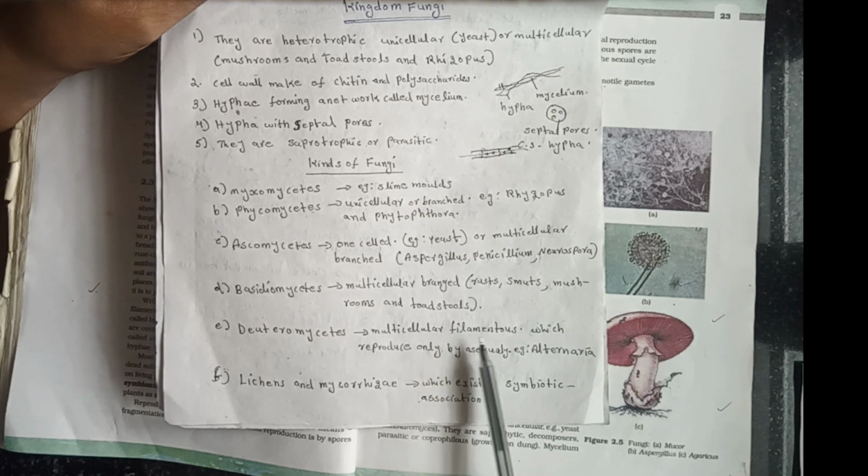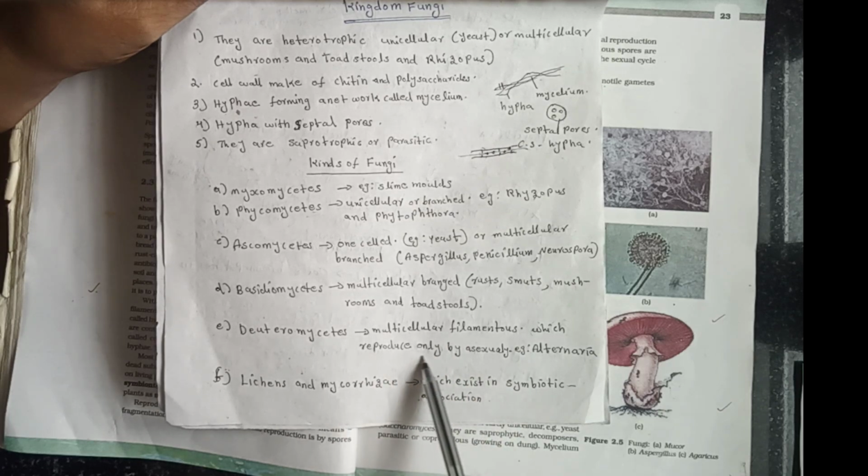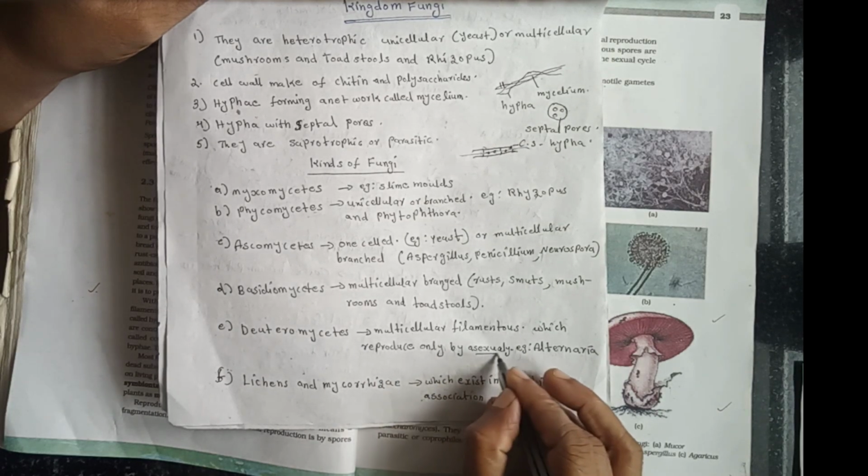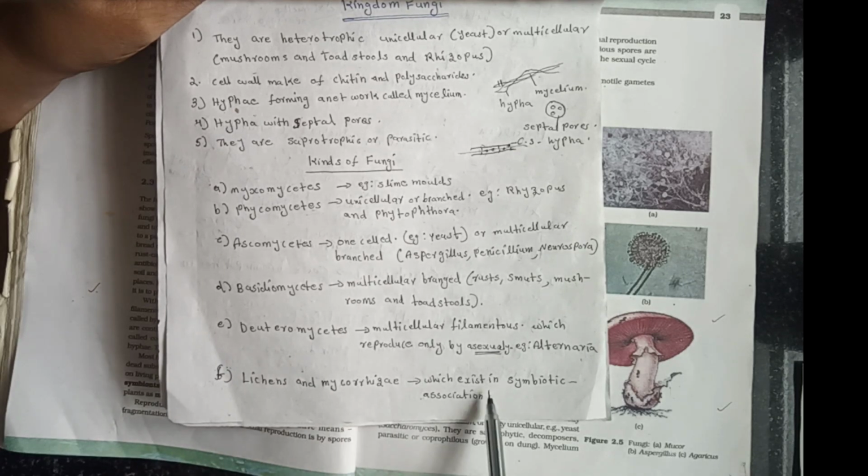Deuteromycetes, multicellular filamentous, which reproduce only asexually. Example, Alternaria. Last group, the special group, lichens and mycorrhizae, which exist in symbiotic association.